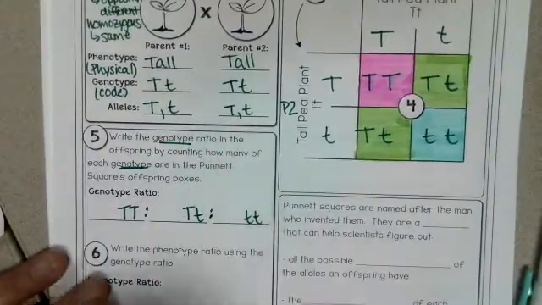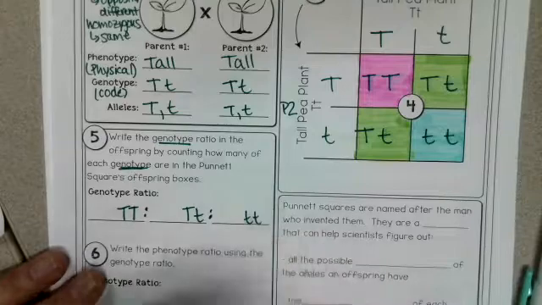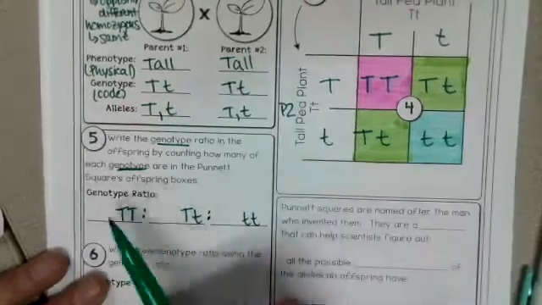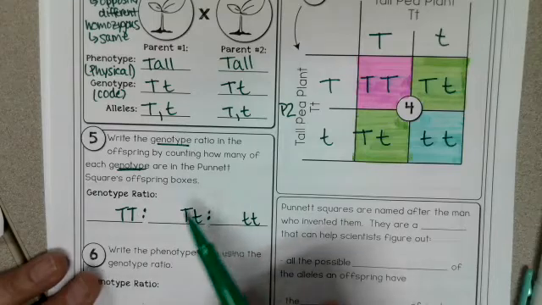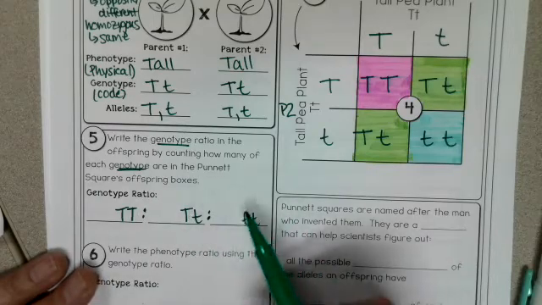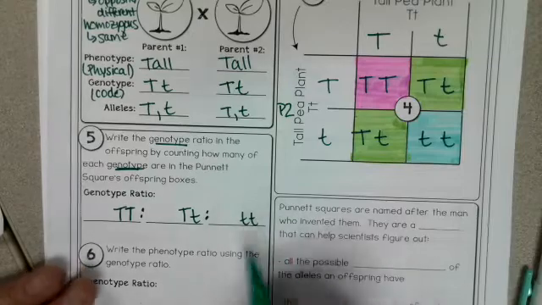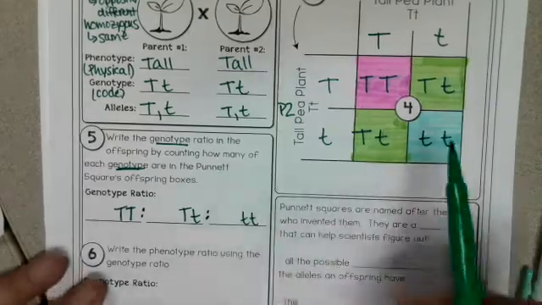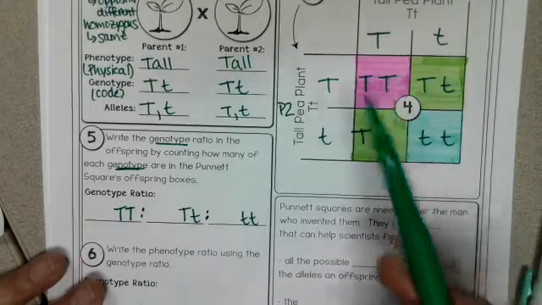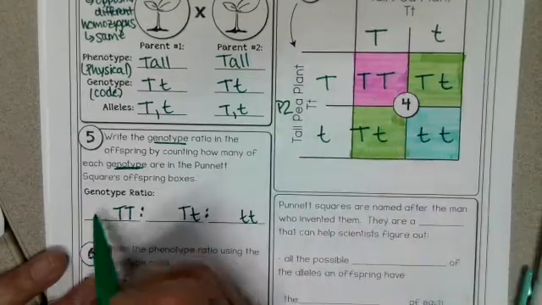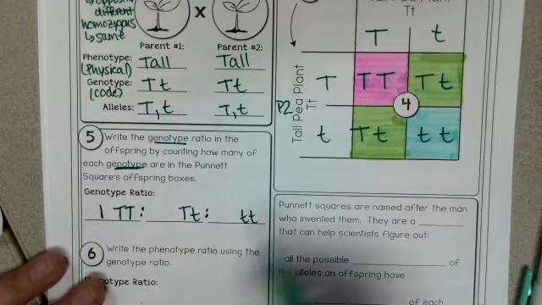Now it asks us to figure out what the ratio would be. So how many of these homozygous dominant babies, how many of these heterozygous babies, and how many of these homozygous recessive babies could we potentially have if we were to have 4 babies? As you can see here, we have only 1 baby that is going to be homozygous dominant, so I can put a 1 in there.